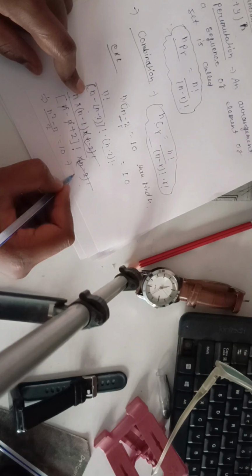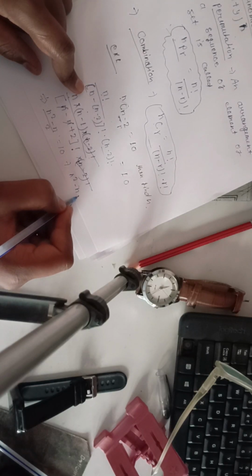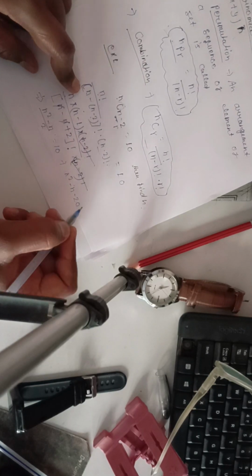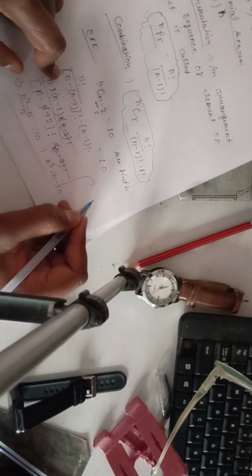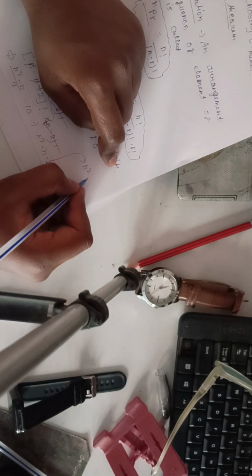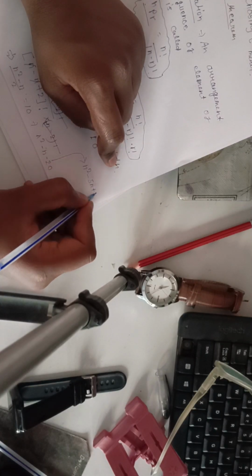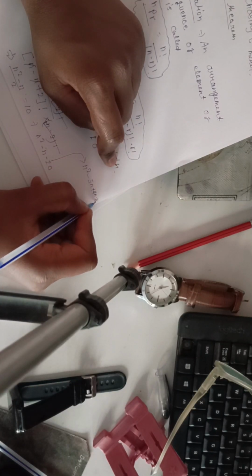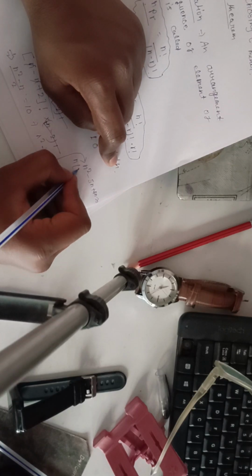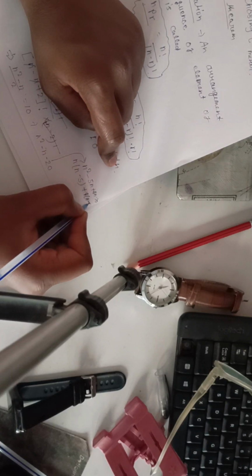So I can write it as n square minus n minus 20 equals 0. After just calculating it, n square minus 5n plus 4n minus 20. So n into n minus 5 plus 4 into n minus 5.